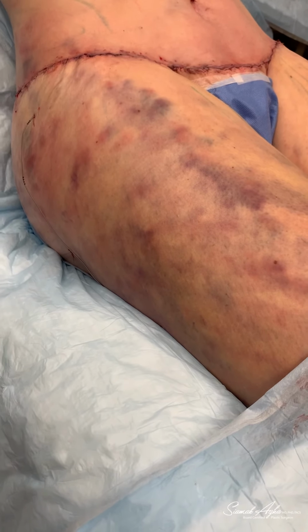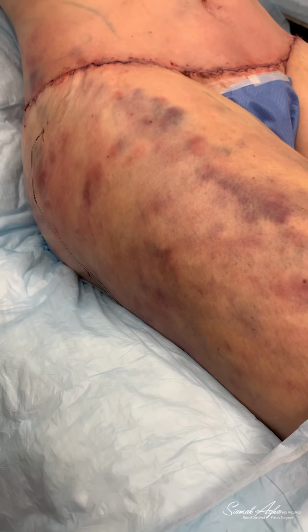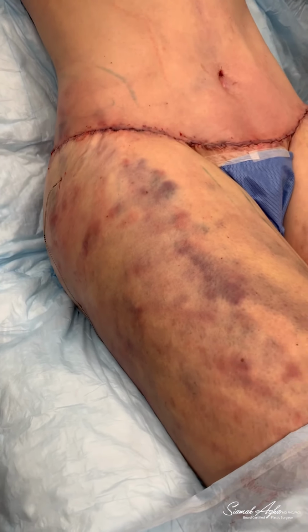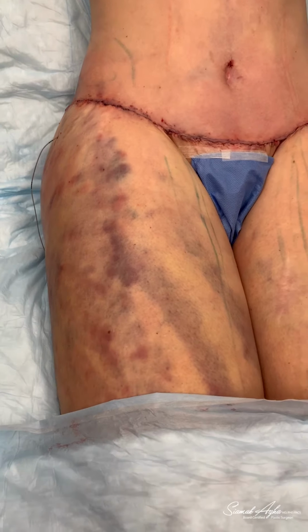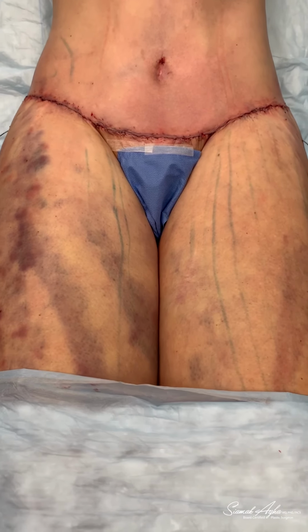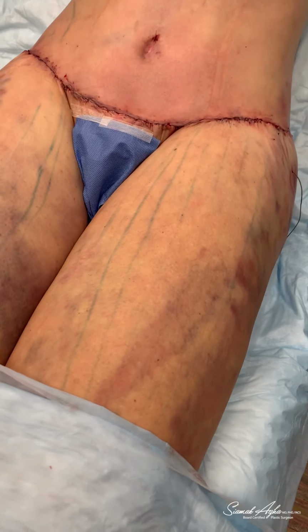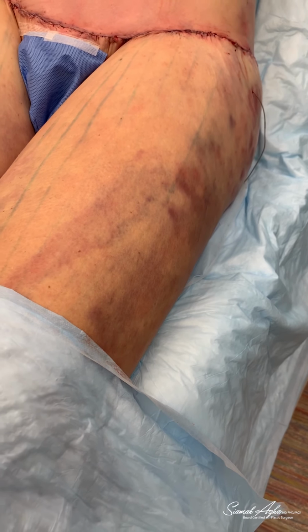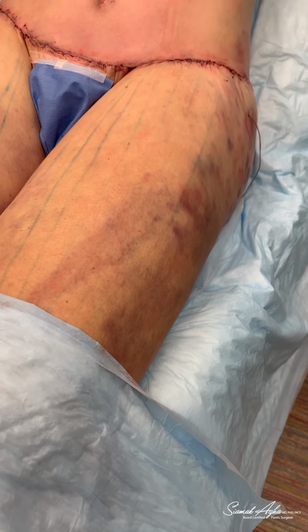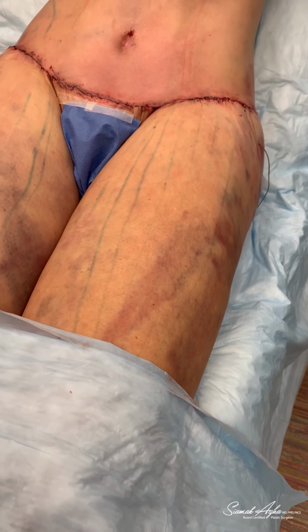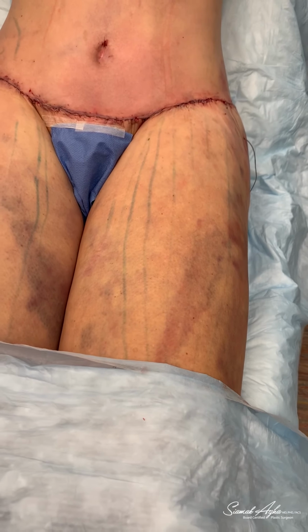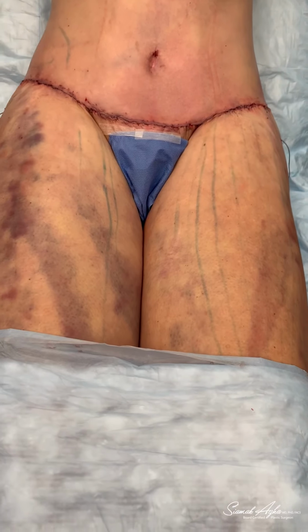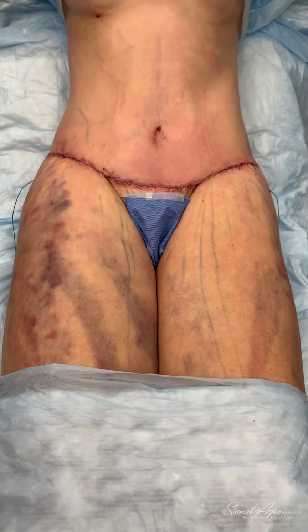So we placed fat in these two areas on both sides and liposhifted the front and the outer thighs to obtain a uniform fat distribution over the thighs, so that the outer thighs, the front and the back of the thighs now have a uniform layer of fat in terms of thickness and contour. Just a perfect result.